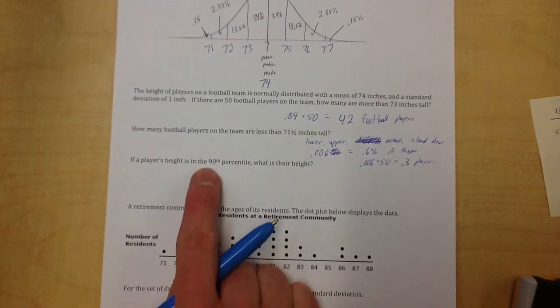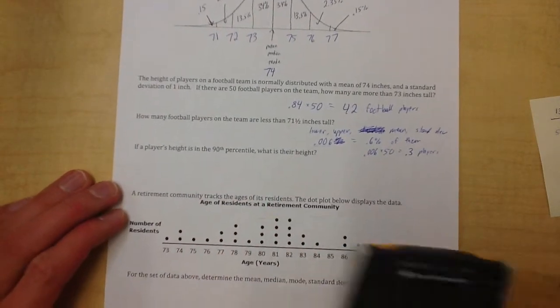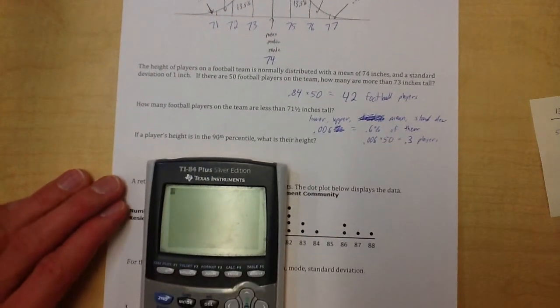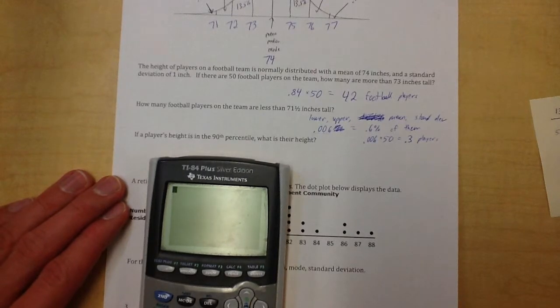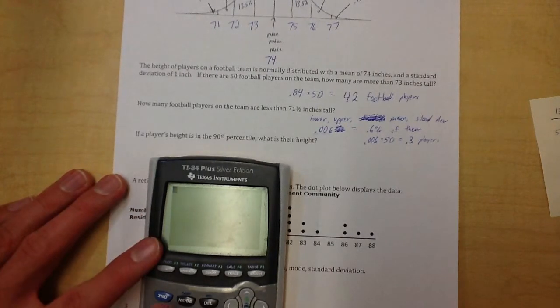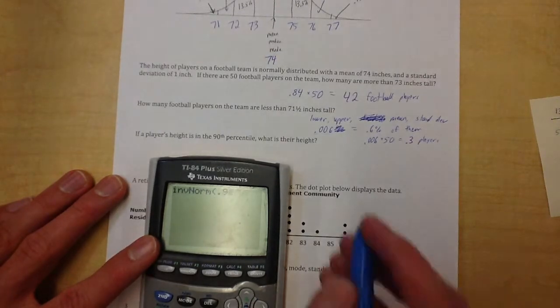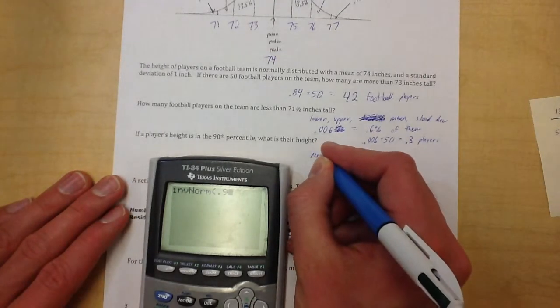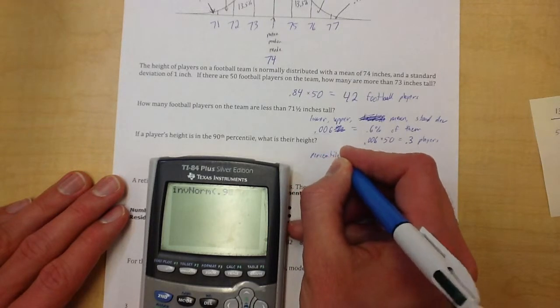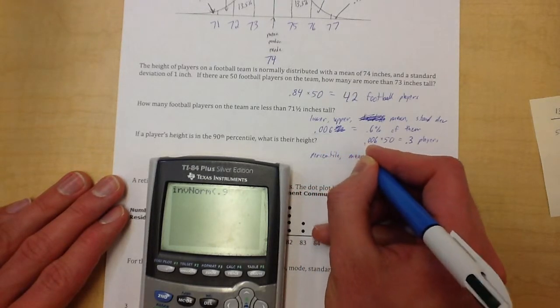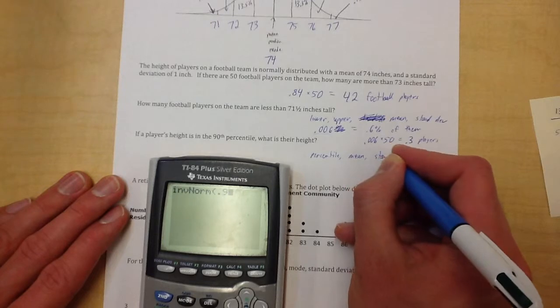Okay, if a player's height is in the 90th percentile, what is their height? Well, I don't know. What is their minimum height, I guess, would be the better way of asking it. So, second distribution, and they gave us the percentile. So 0.9, here's what we'll type. We're going to type the percentile, comma, the mean, comma, standard deviation.